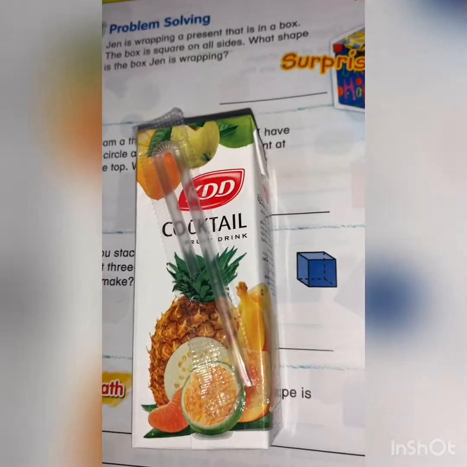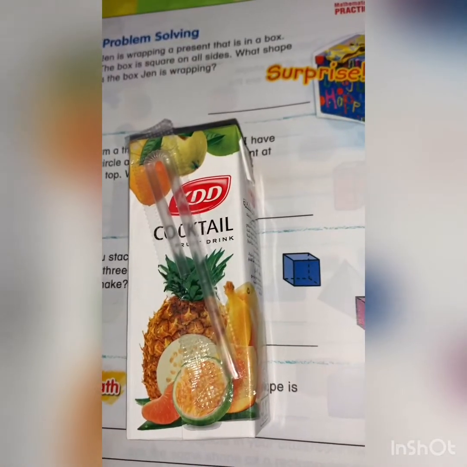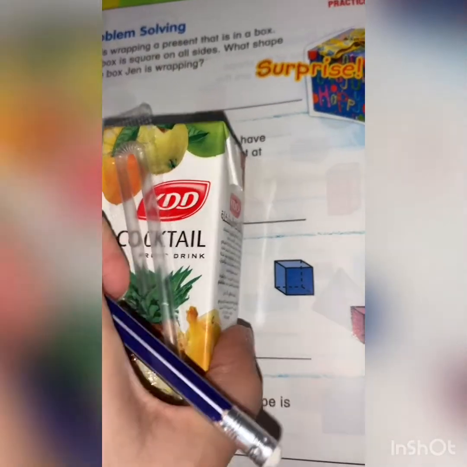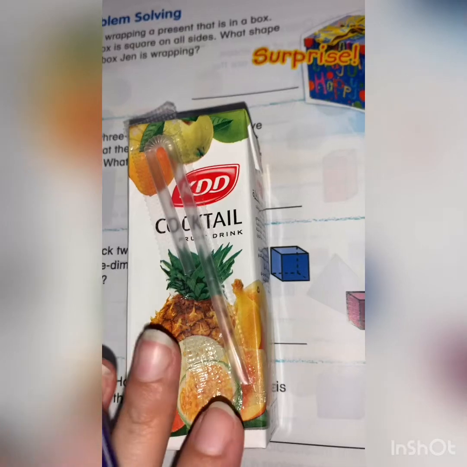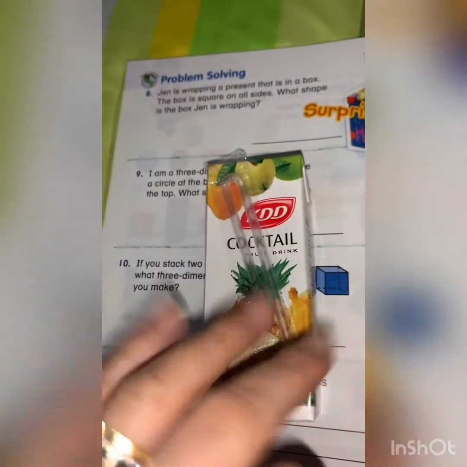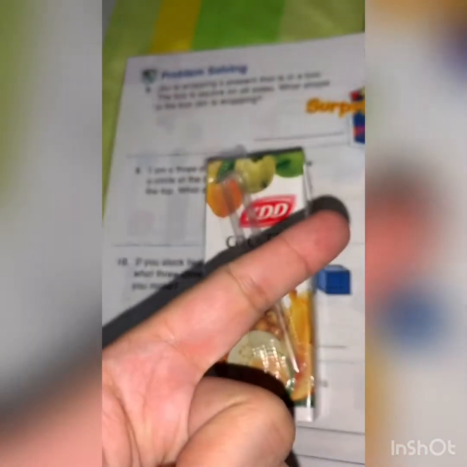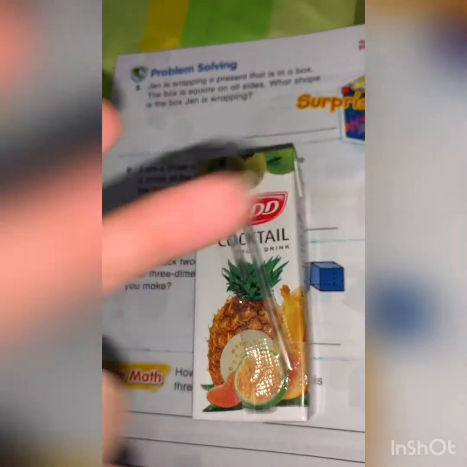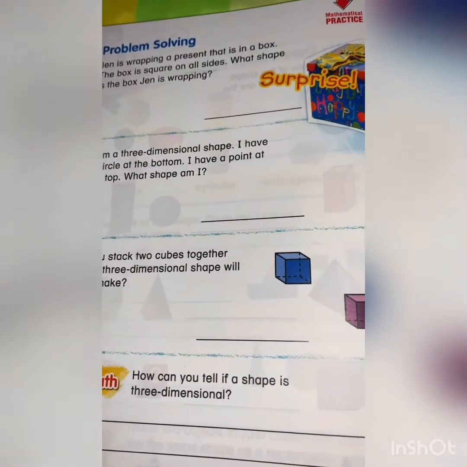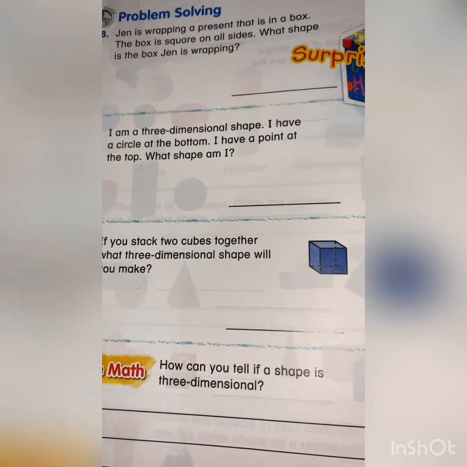Okay, so it's easy to find all of this. But we spoke before about the 2-dimensional shape. We said that it has only length and width. But the 3-dimensional shape has 3. It has length, it has width, and it has height. Okay, this was for page 762. Thank you very much.